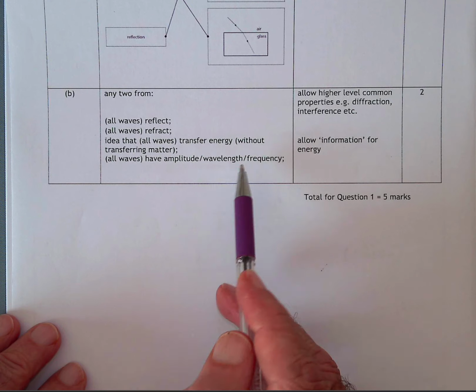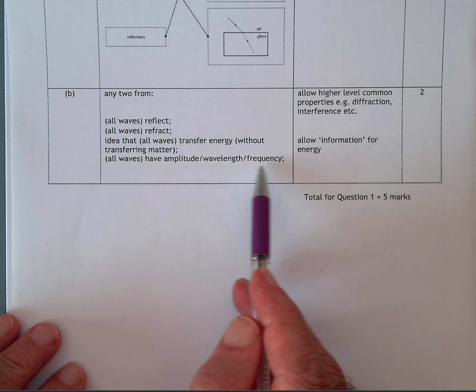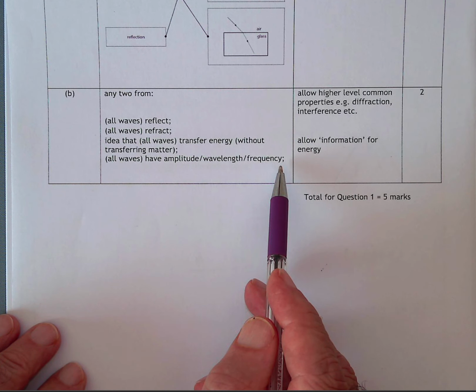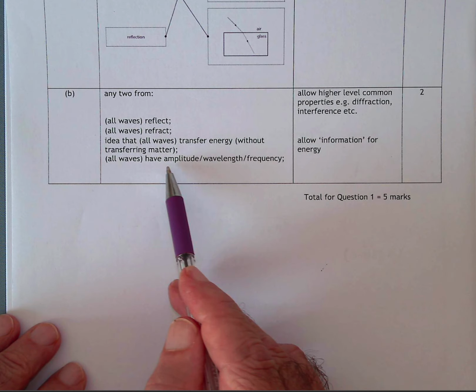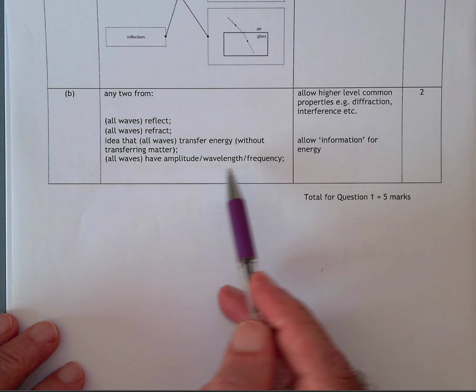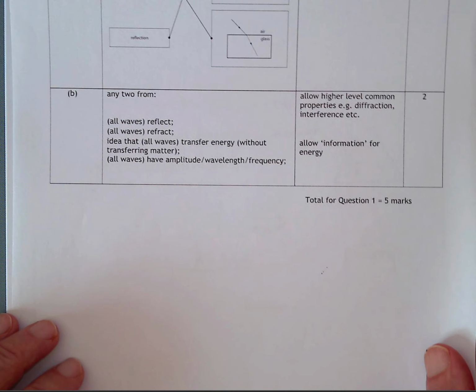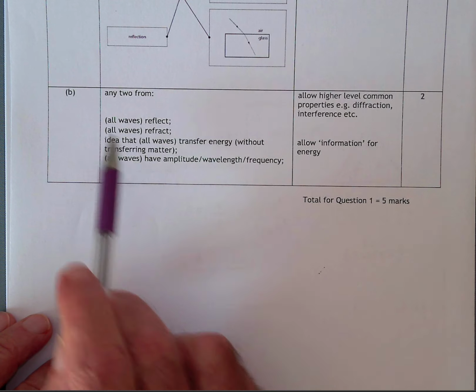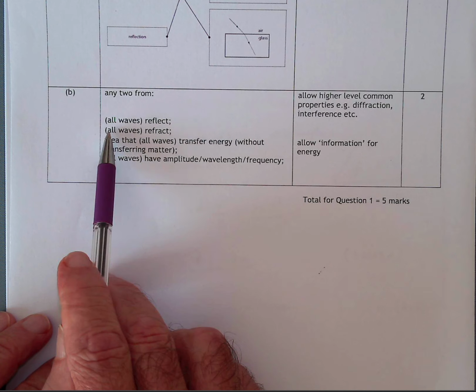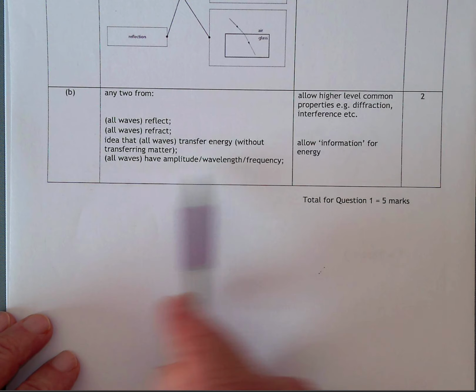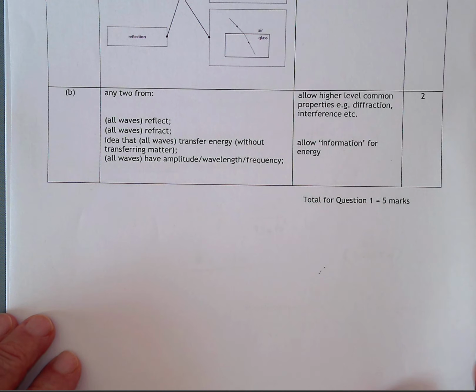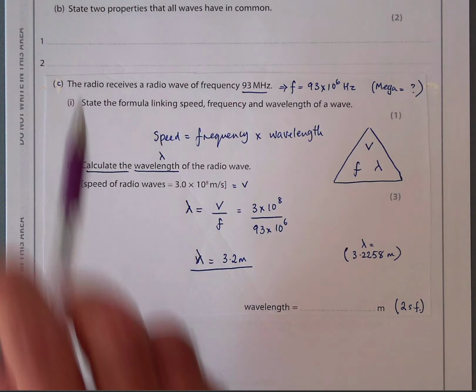So they're accepting that. I haven't actually accepted this one in some of the answers, so maybe I need to go back and check if I've made a mistake when I was marking them. So that's what they will accept. And it's good for you to write all waves can reflect, all waves can refract. This is the mark scheme written for people marking the exams. So that's part B.